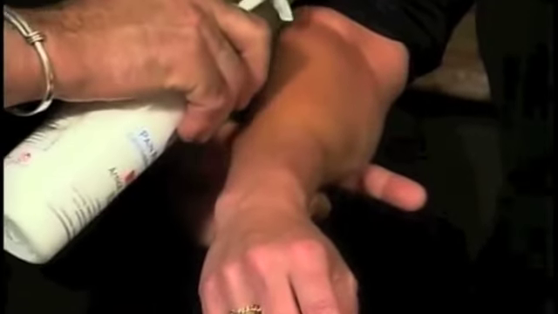I want you to also keep in mind that CryoDerm is doing a lot of the work for you, so you don't have to actually work as deep as you normally would, and you don't want to. So as you massage it in and it begins to dissipate, then what you do is you give a second application, and we're going to do 3 of these small applications. So here's the second application.